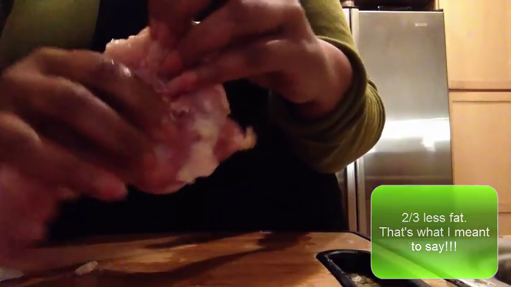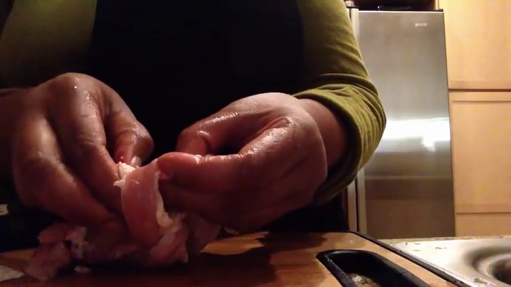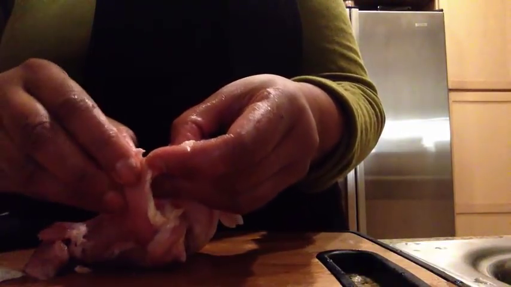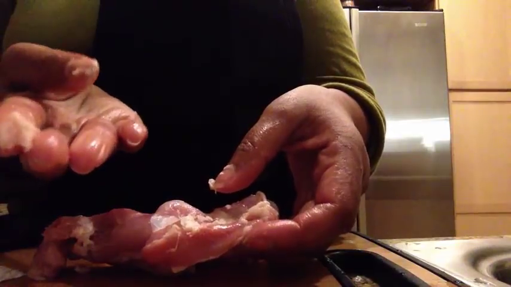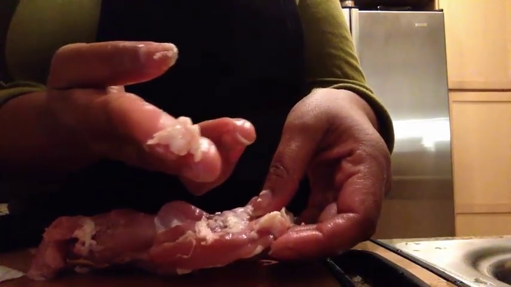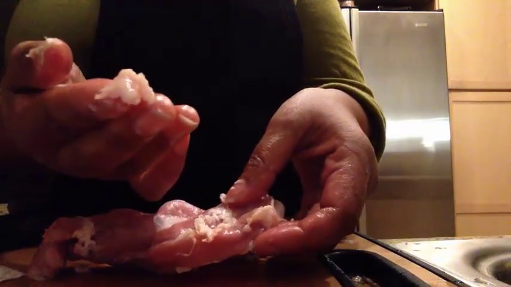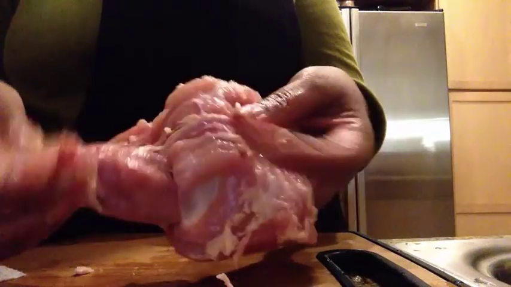So that's without me doing anything to the chicken or removing anything. If I was to remove, the fattiest bit would be this little bit right here. All right? And that's about it. So it's not even, I don't know, a smidge compared to the rest of the fat I took off the other thigh.